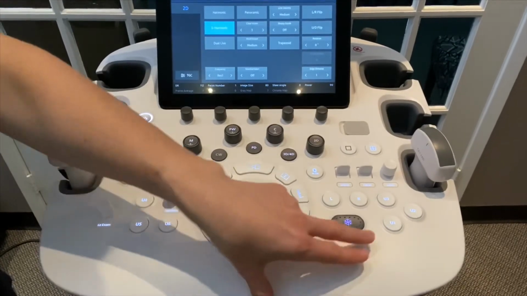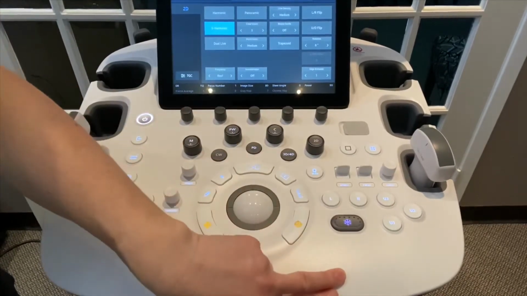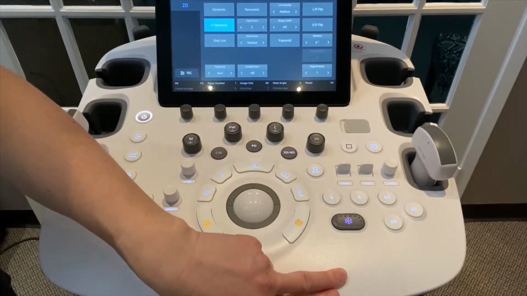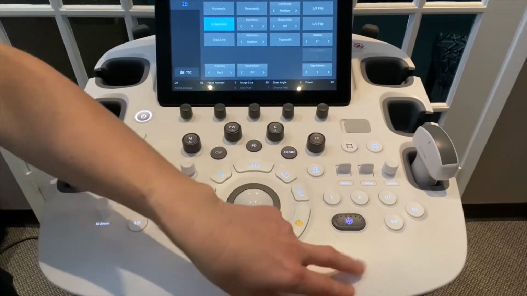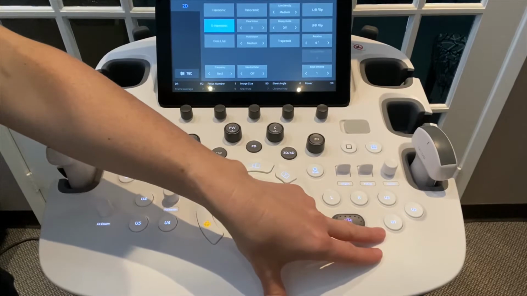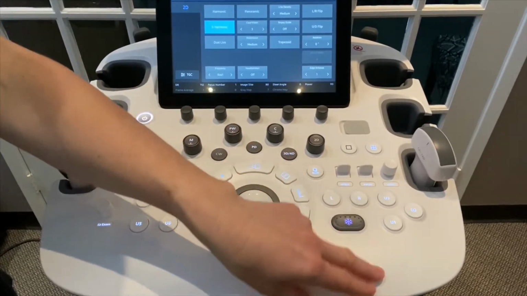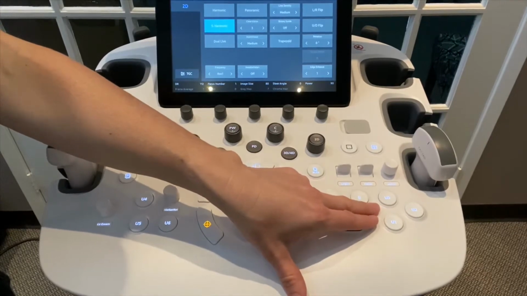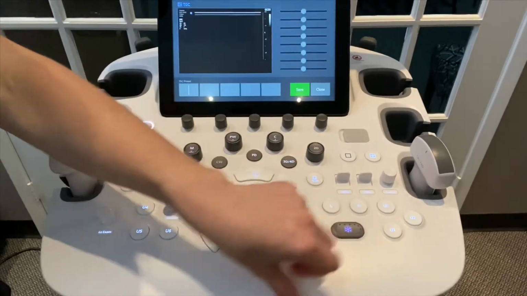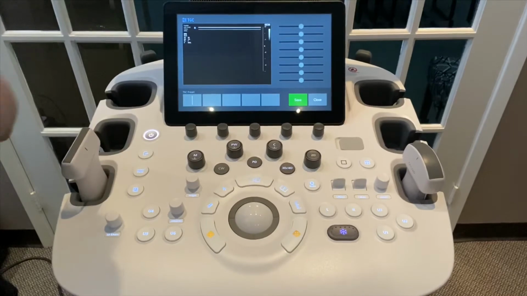To the right of that, we have 3 user keys. Now these can be set up for anything, but typically I set them up in such a way that U1 is to take an image, U2 is to do a video clip, and U3 is TGC. I'll press number 3 for you, and your TGCs will pop up here, okay?